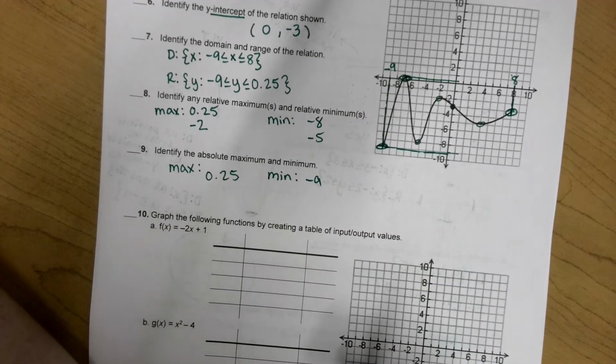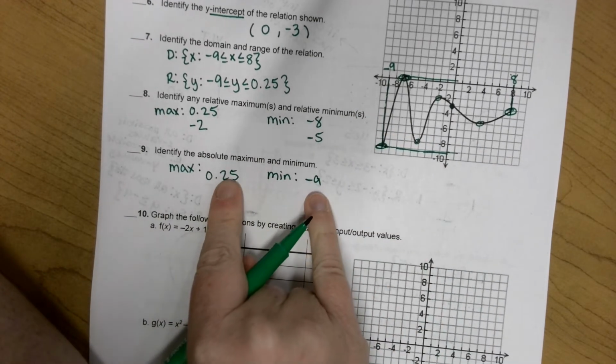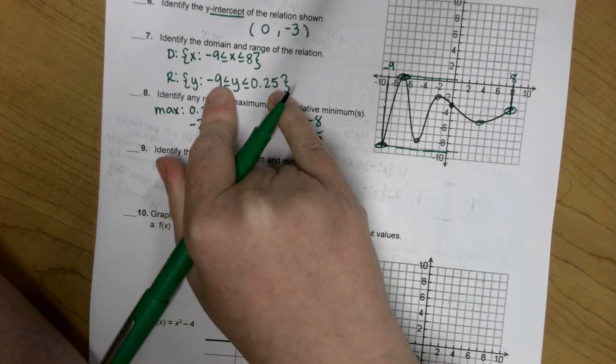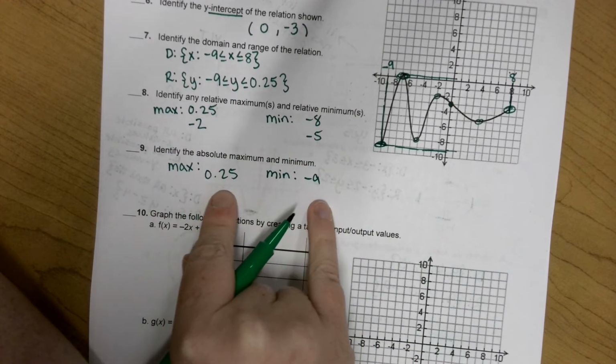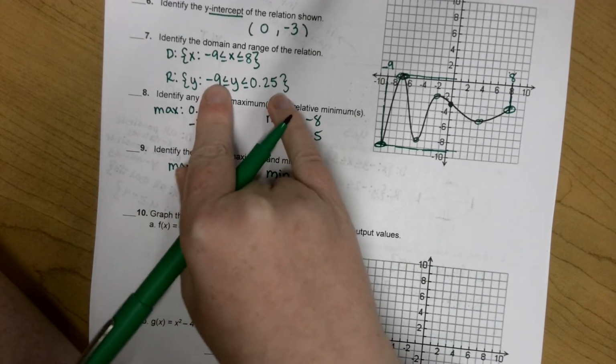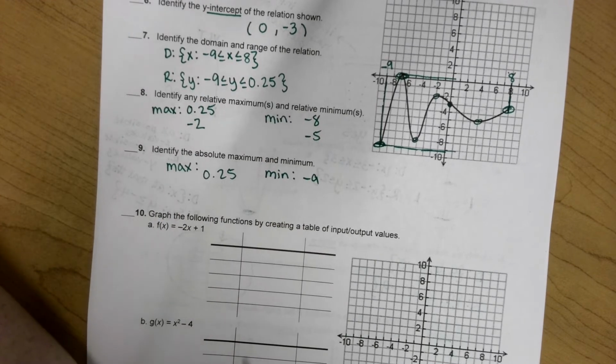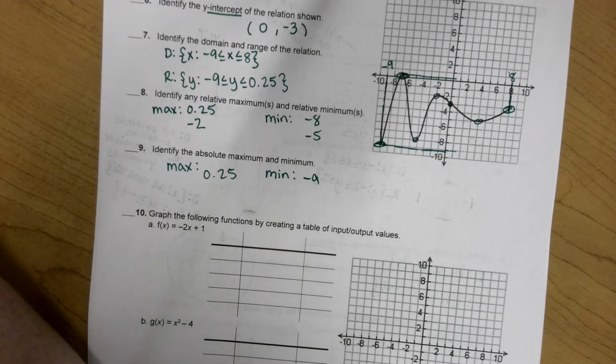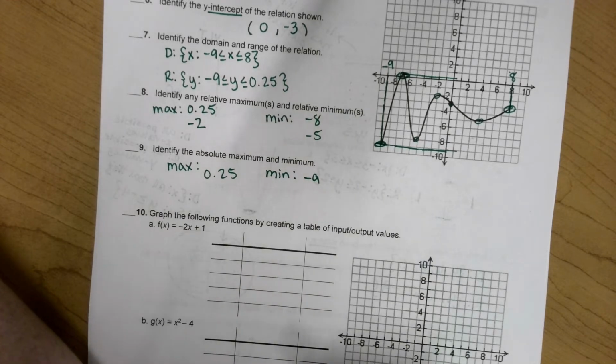I also want you to notice something about this. I want you to look right here. And hopefully you make that connection. I don't have to spell it out for you. But I want you to look at that a couple of times and just notice your minimum is your absolute lowest. Your maximum is your absolute highest. And your range is every possible y value from your lowest to your highest.